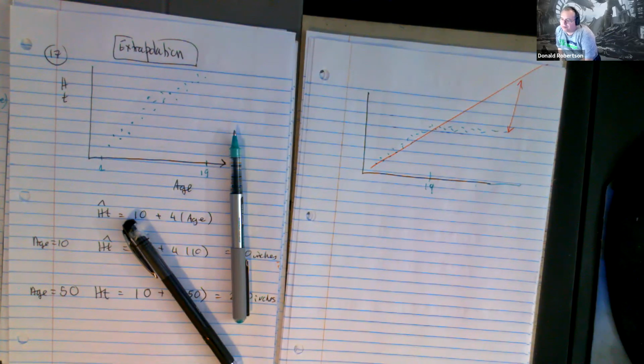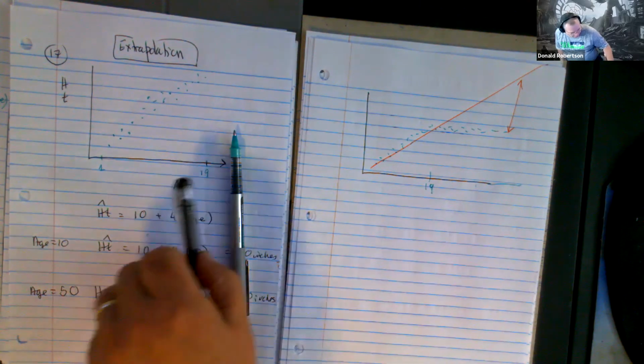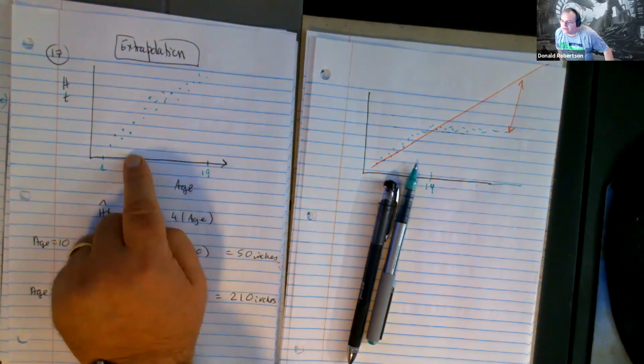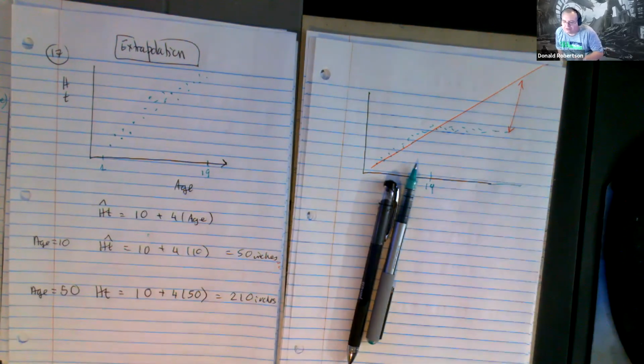Can you see the problem? That is what extrapolation is. It's using your formula, your model, beyond the range of the data. So if you're only collecting data from 1 to 19-year-olds, it's very risky to use it for a 20-year-old or a 50-year-old or any other year-old. Is it good for an 18-year-old? Yeah. You want the average 10-year-old? Perfect. But don't use it. Don't extrapolate, right? It's a fancy word. Beyond it.